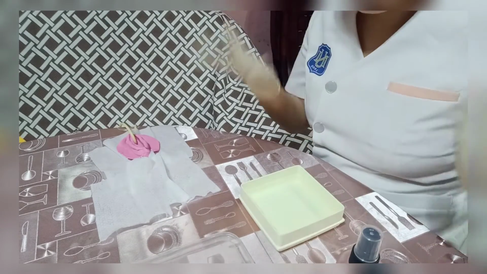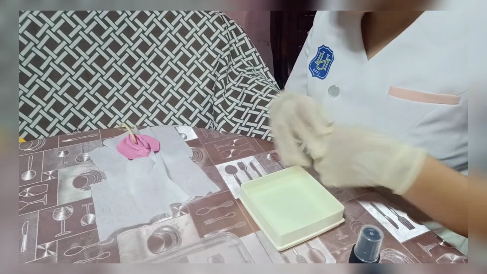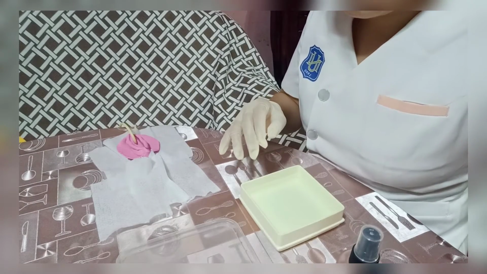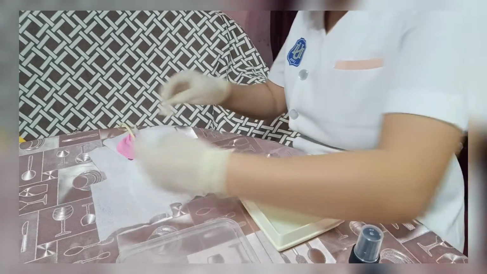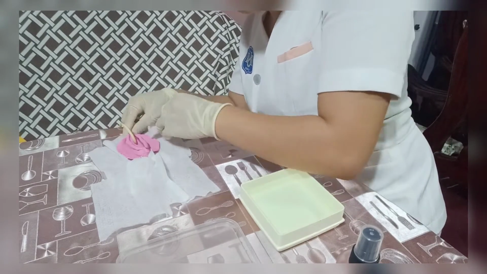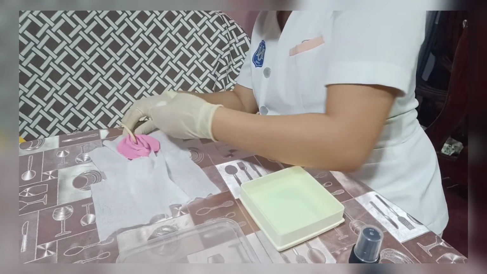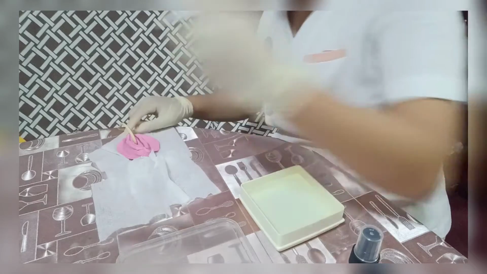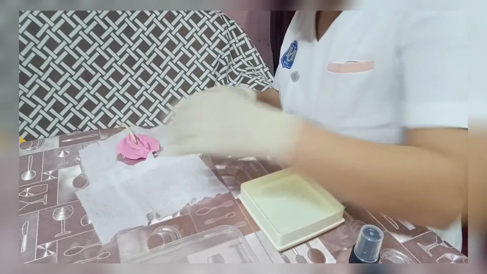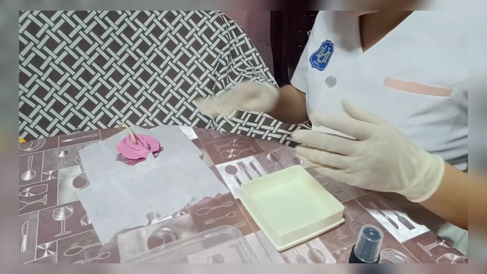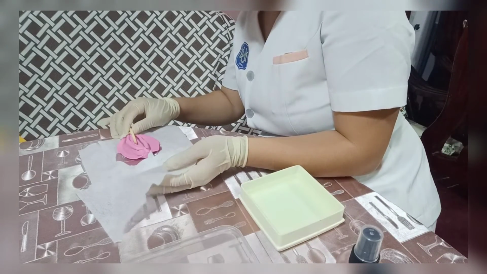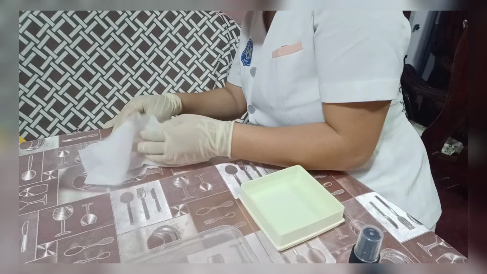Then get also a washcloth to clean the groin and leg. Imagine that this is the leg and groin of my patient. And then pat dry our patient's vagina.